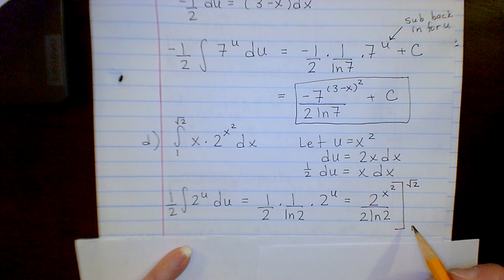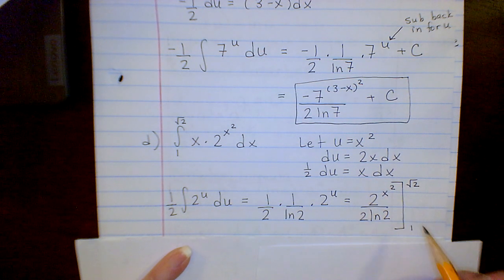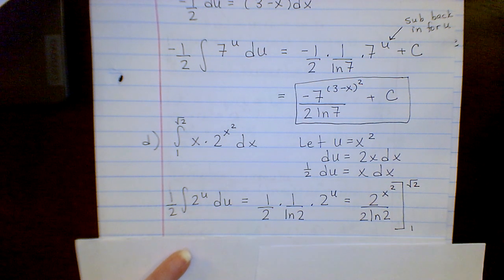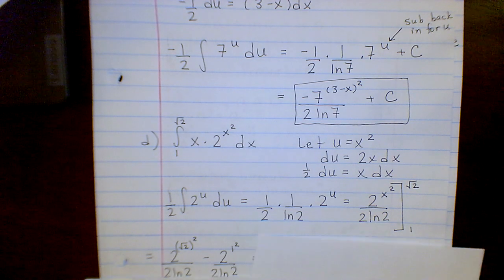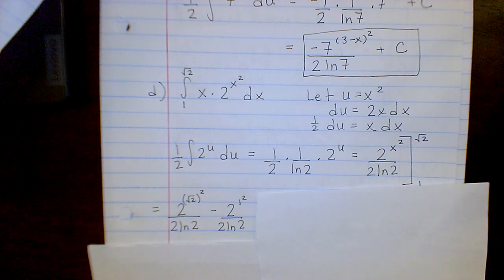So once I do that, now I've got some bounds I need to contend with. So I'm going to plug in the square root of 2 for x, and then I'm going to plug in 1 for x, and I'm going to subtract those. Scooch this up a little bit.